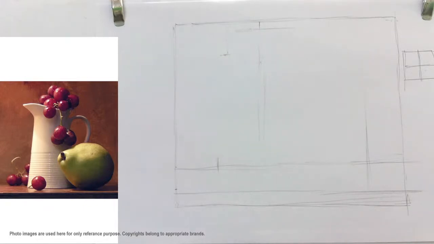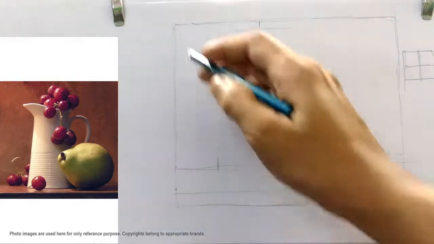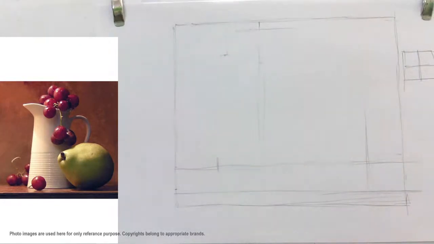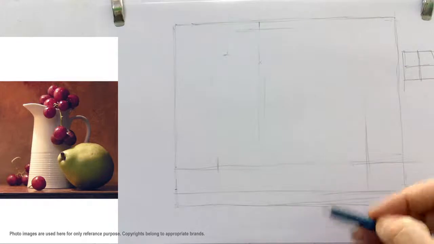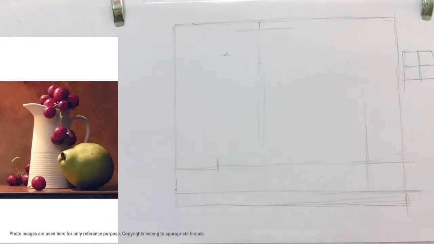Or sometimes you feel it's too small. So rather than that, decide how big you want the picture, make the entire reference a window, and then slowly go step by step like this to get the right proportions.